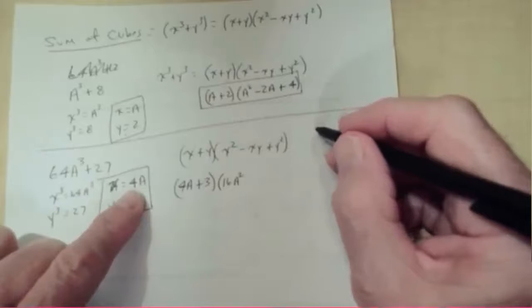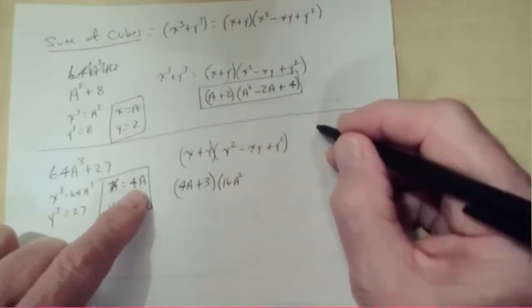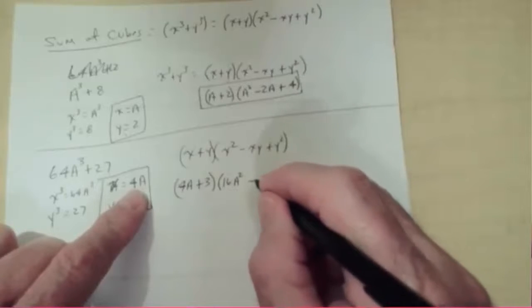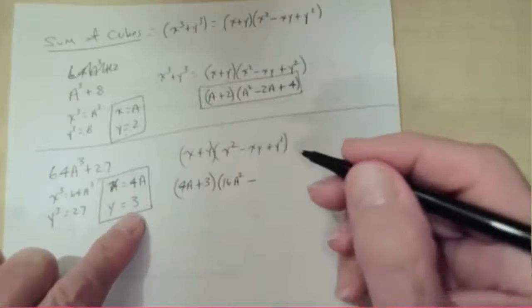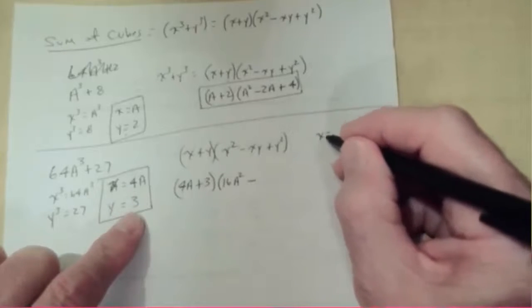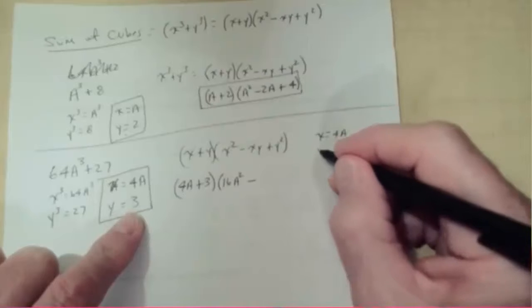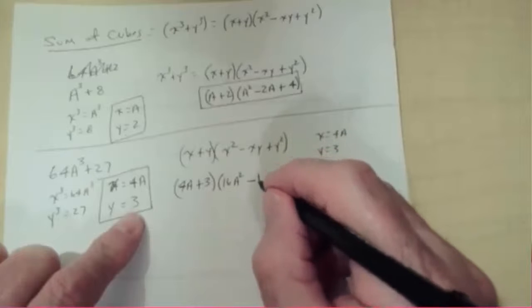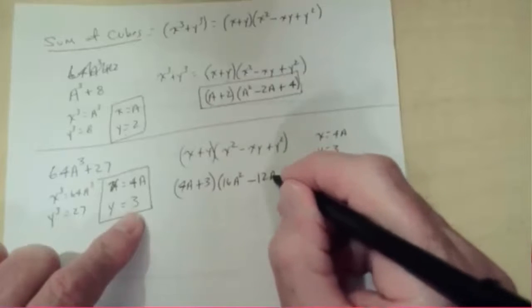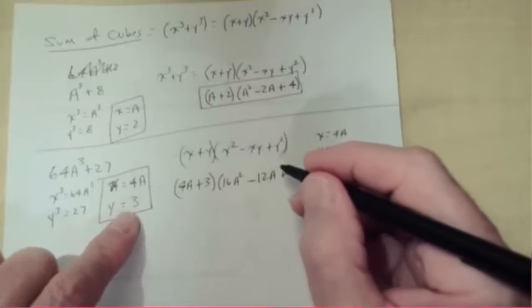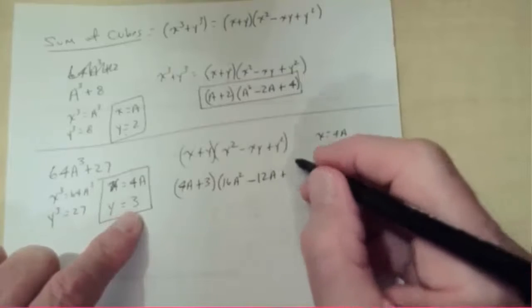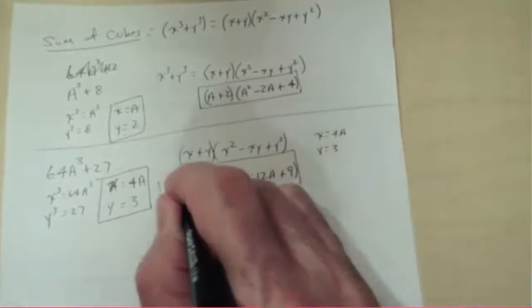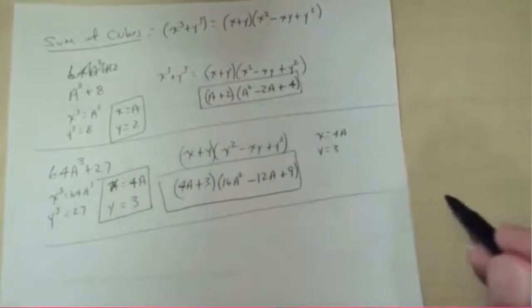If x is 4a, then x squared is 4a times 4a, which is 16a squared, minus xy. X is 4a, and y is 3. So we have to multiply these two things together. Minus 12a plus y squared. Y is 3, so y squared is 9. Okay, just go slow with this at first. They're really very simple.